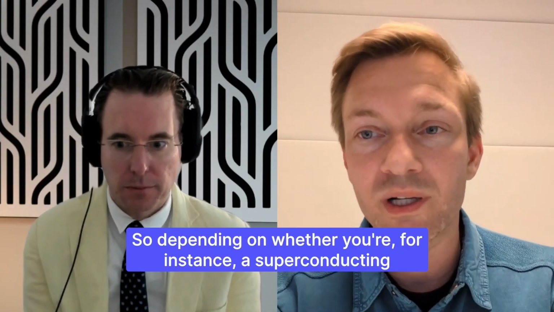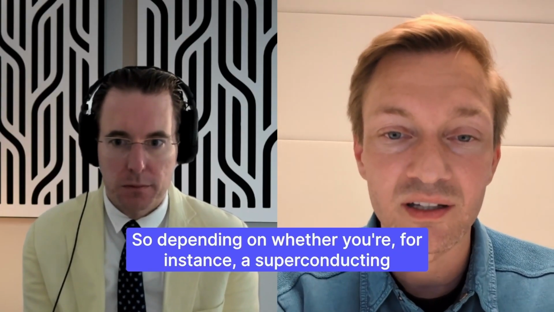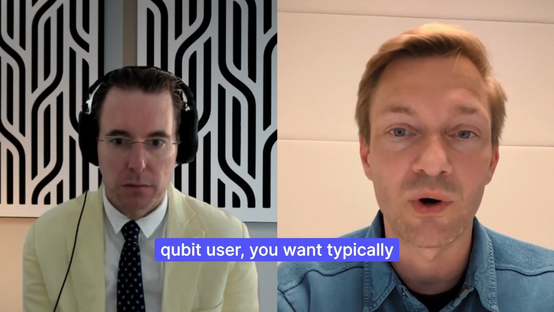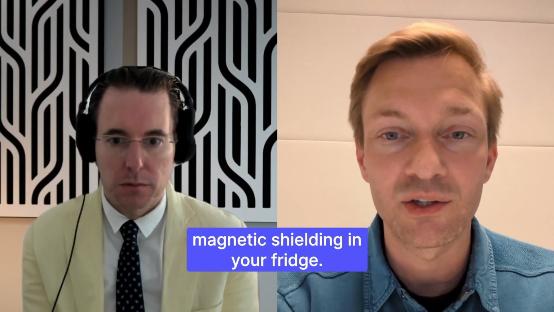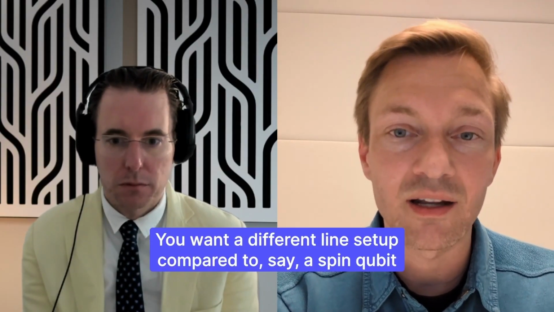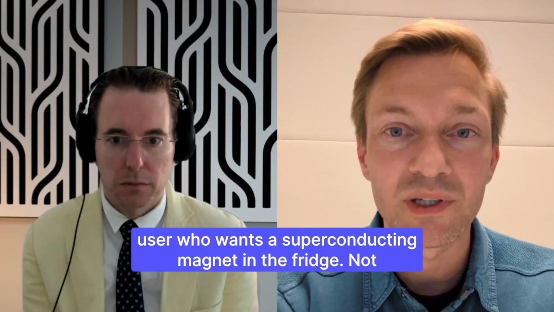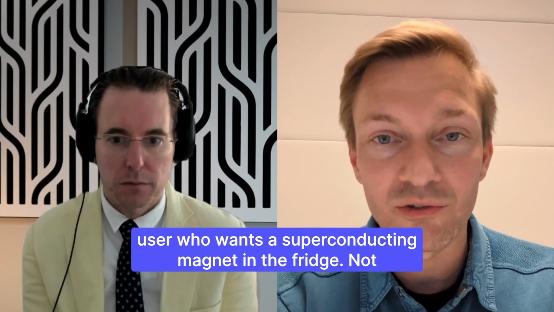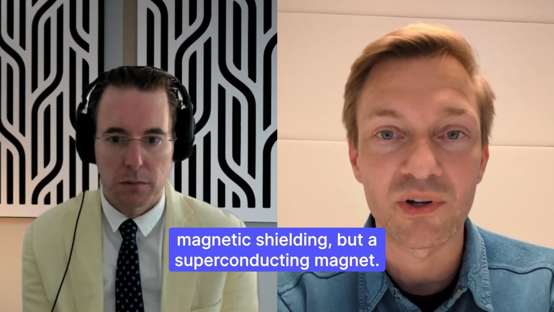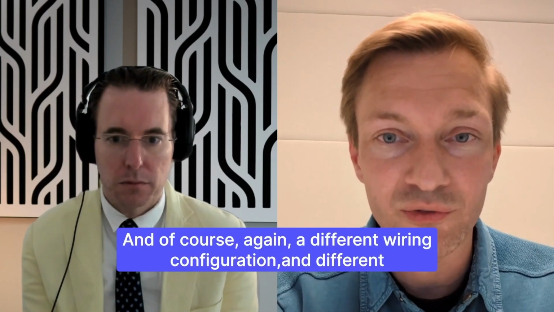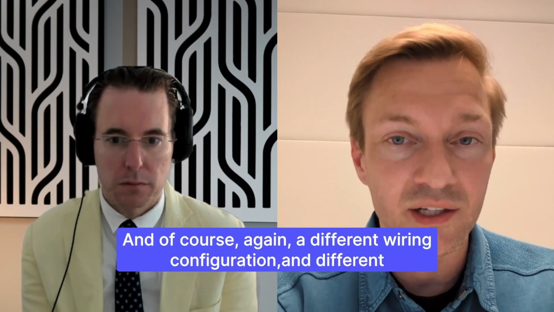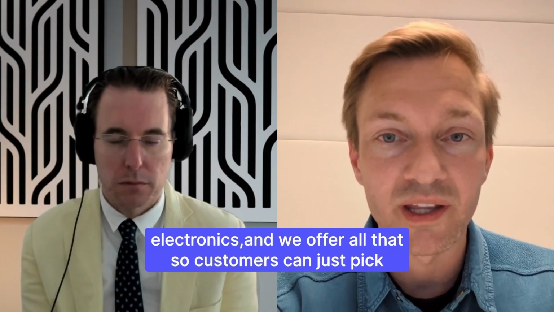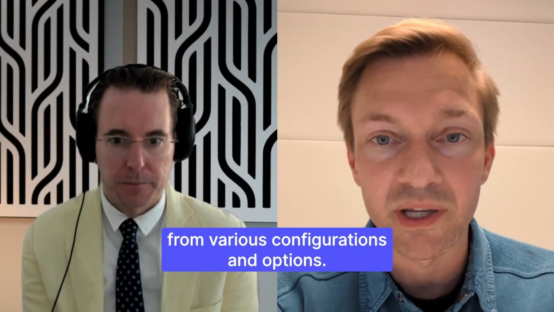So depending on whether you're, for instance, a superconducting qubit user, you typically want magnetic shielding in your fridge, and you want a different line setup compared to, say, a spin qubit user, who wants a superconducting magnet in the fridge, not magnetic shielding, but a superconducting magnet. And of course, again, a different wiring configuration and different electronics. And we offer all that so customers can just pick from various configurations and options.